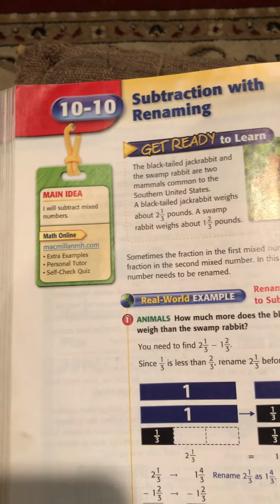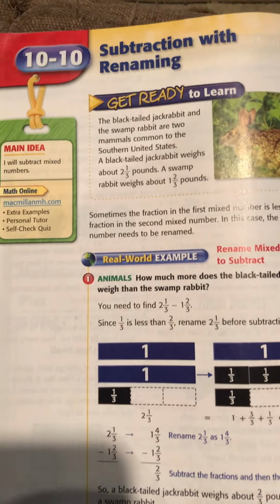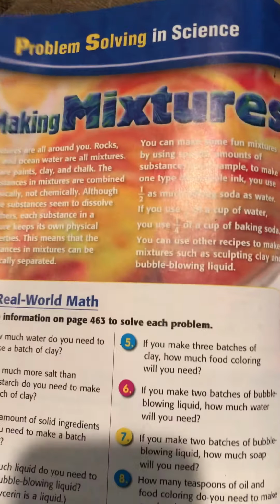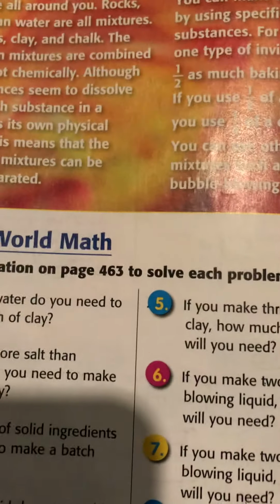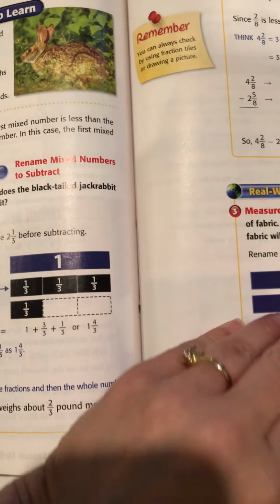This is the last lesson in chapter 10. There's a problem solving page here with 8 problems. If you want to do the optional math for today, you'll need to use the numbers over here for clay and bubbles and do those questions. That's optional. And then after that is going to be our study guide.